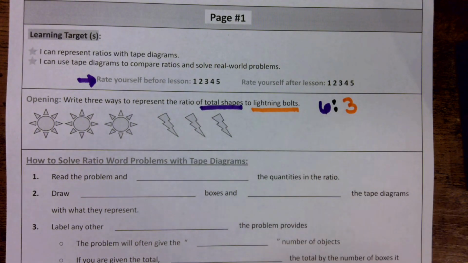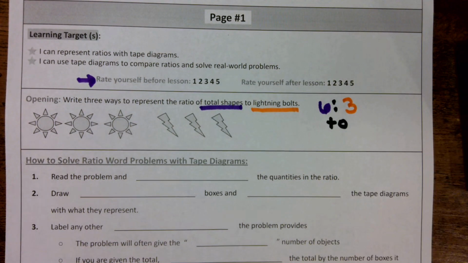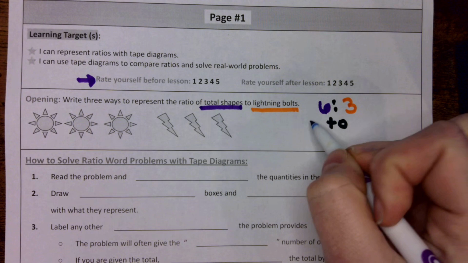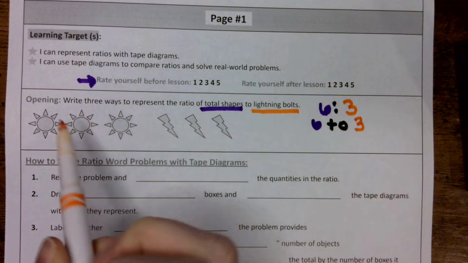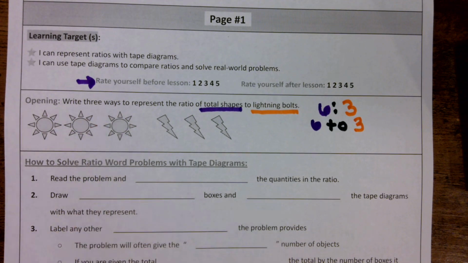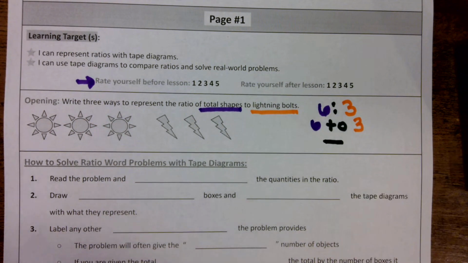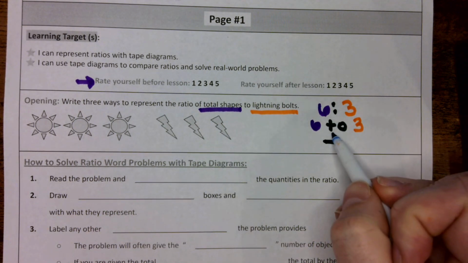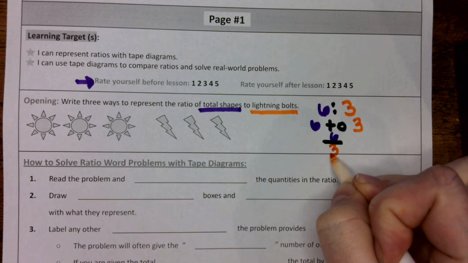Now we can use a colon to represent ratios. That's one form. We can also use the word to and write 6 to 3. Remember, it said write 3 ways. And then the last way we can write it is as a fraction, 6 over 3. Remember, the key point is that the order matters when we write ratios.